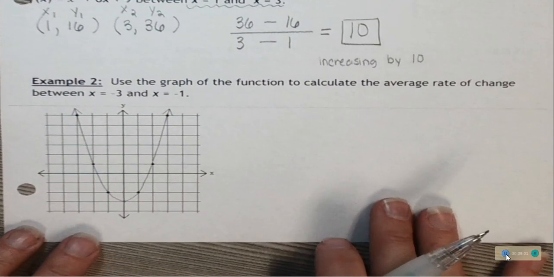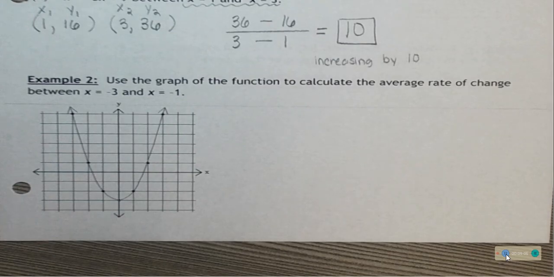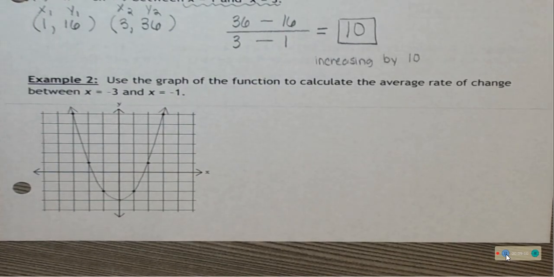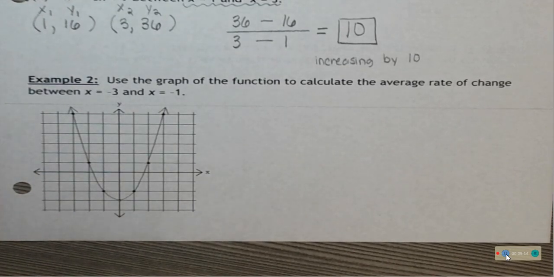Let's do example 2. Use the graph of the function to calculate the average rate of change between x equals negative 3 and x equals 1. There's a lot of x values on that graph. But this problem told me which 2 to look at. What are my 2 x values?